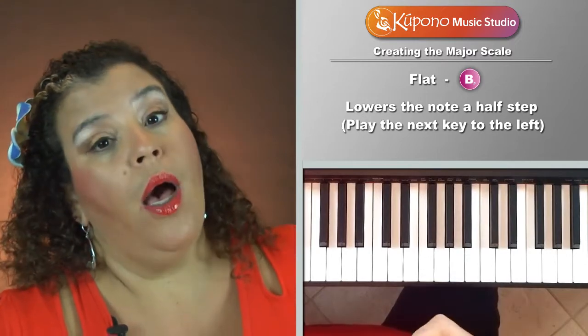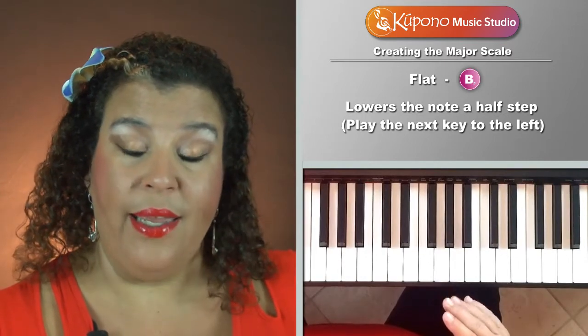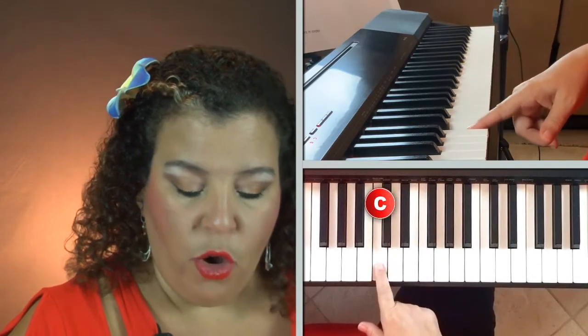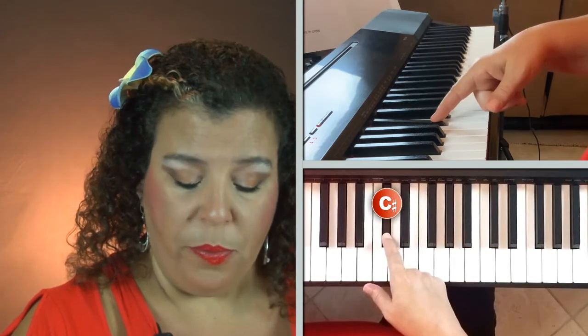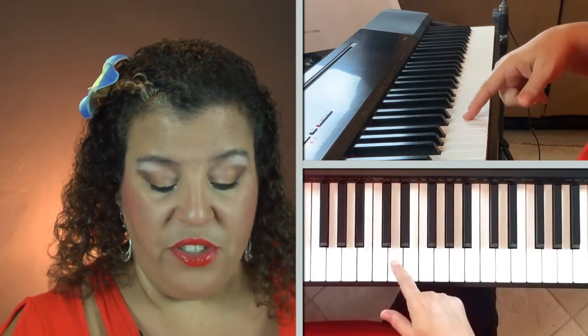If you go up to a black key, that is a sharp. If you head down to a black key, that is a flat. Let's take a look. Here's the letter C. If I go up to this black note, that's C sharp. But if I start on D and come down to that black note, it's called D flat. All right, let's see all of them.